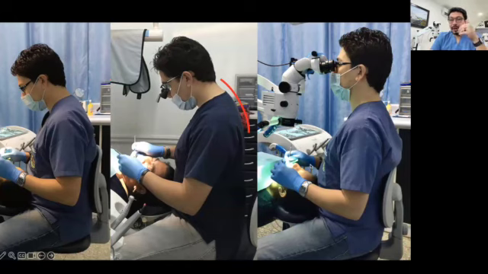And the microscope will change your position. But with the regular microscope with the binoculars, you need to stay straight in the same position all the time, which is good, but we are not going to be free enough for performing some treatments.